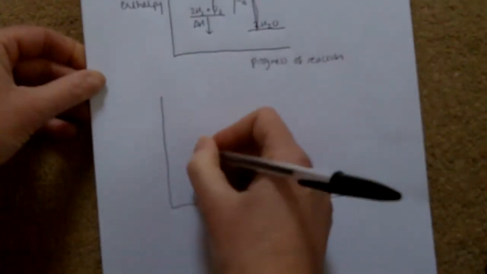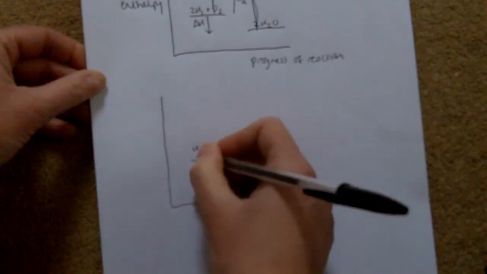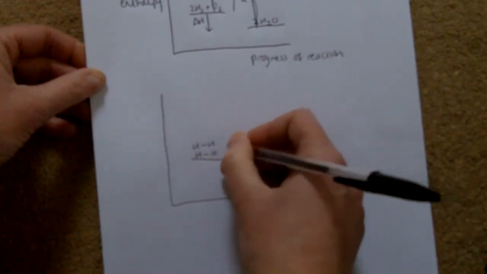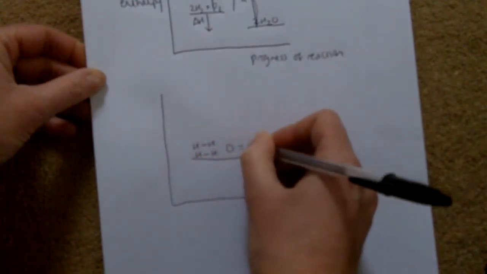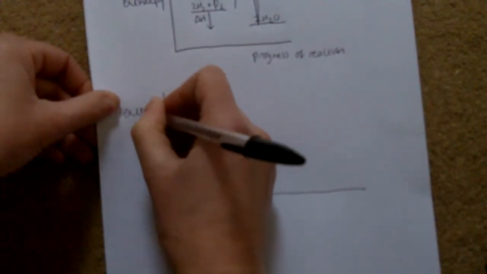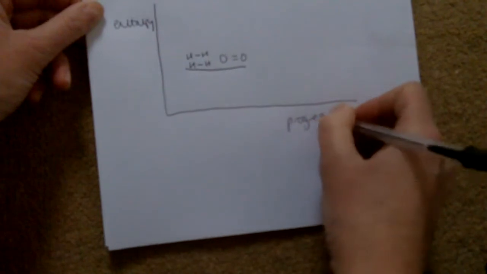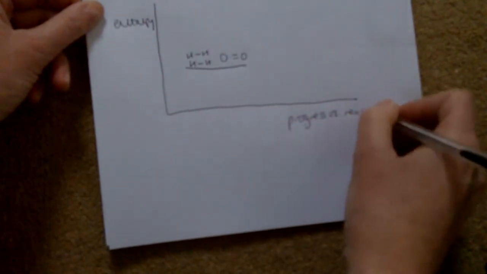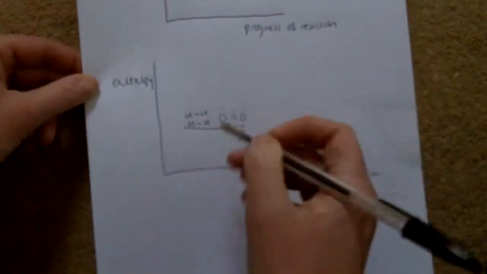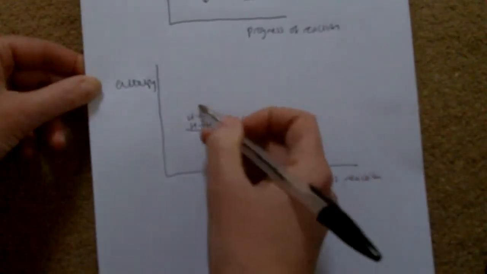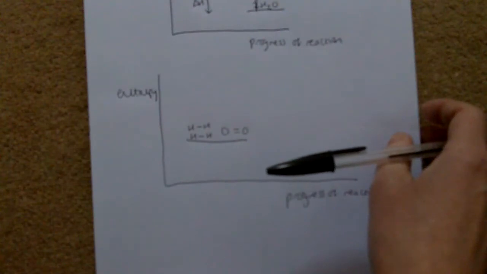So if you have 2 hydrogen molecules and an oxygen molecule, this is enthalpy against progress of reaction, and that's your starting material. I've just drawn it out so you can see the bonds. What's the first thing that needs to happen?